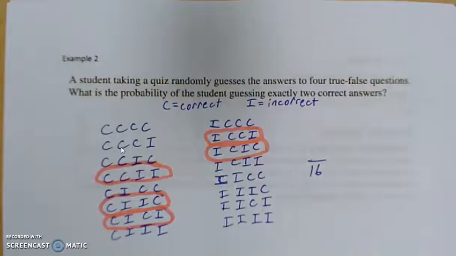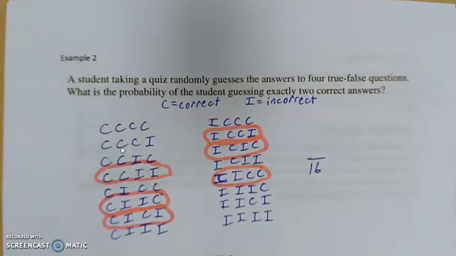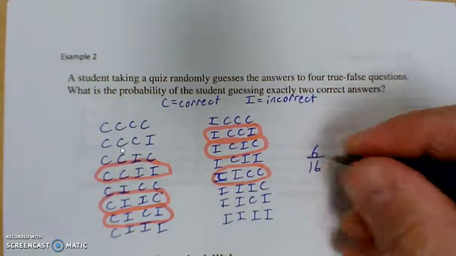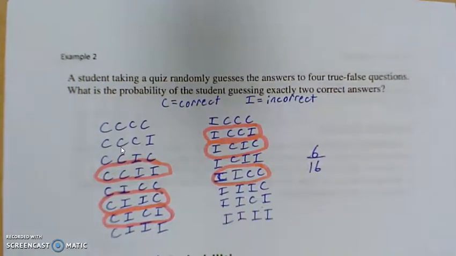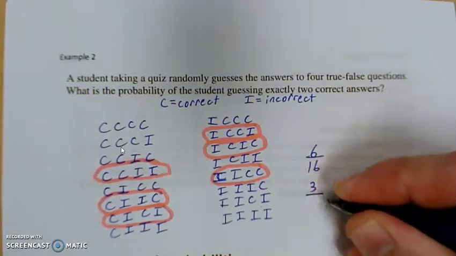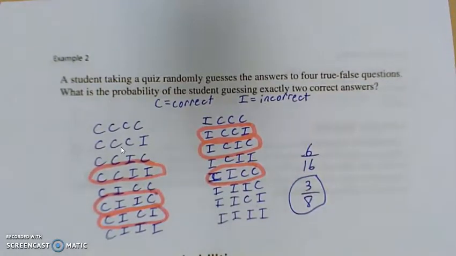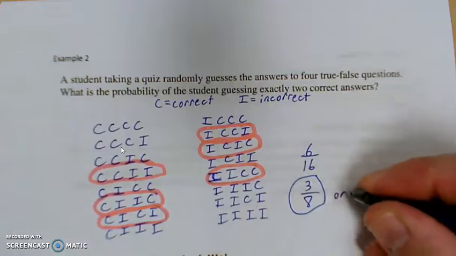There should have been more, so I made a mistake somewhere. Oh, there it is, here. Okay, so that's 6 favorable outcomes where the student got exactly 2 correct answers on this quiz. And so that would reduce to 3 out of 8. You can also answer with percent if you would like to, because 3 out of 8 would represent 37.5%.